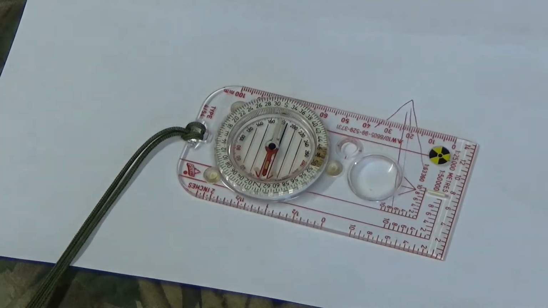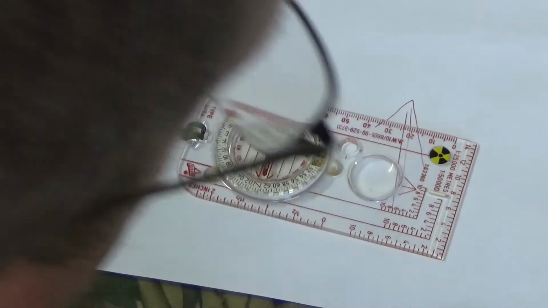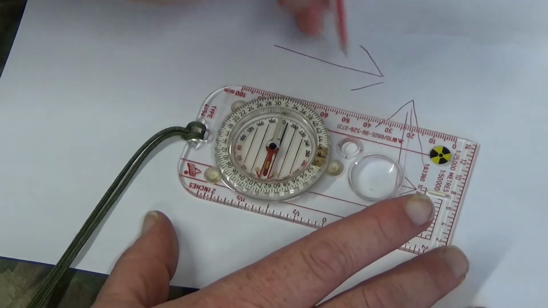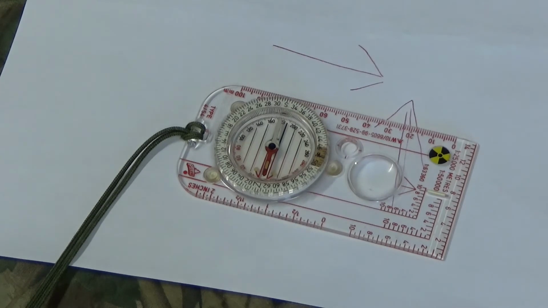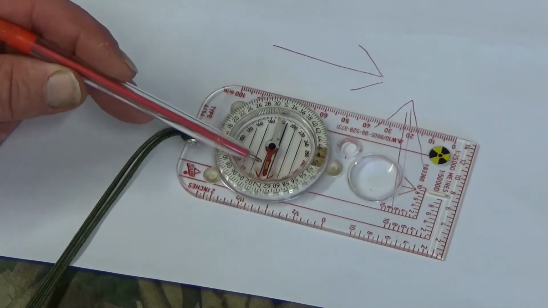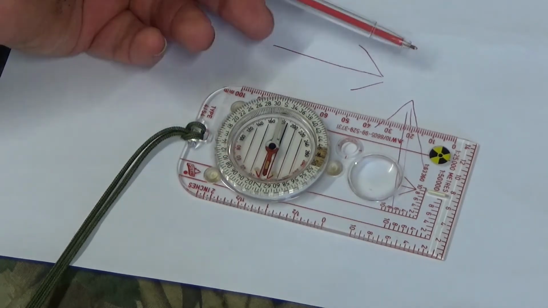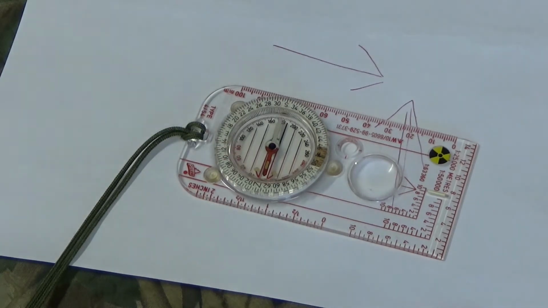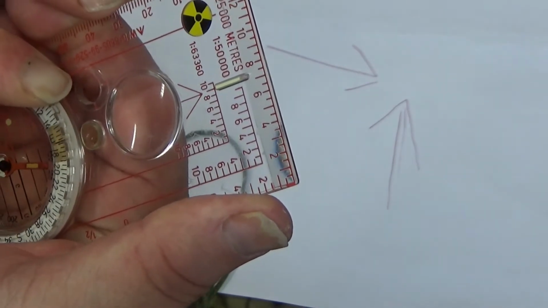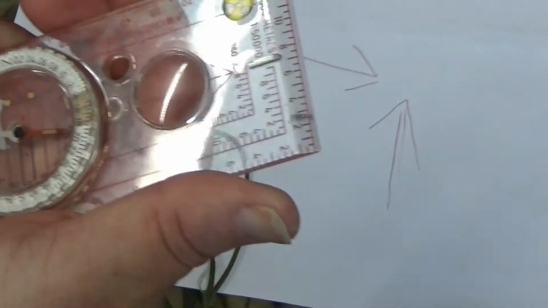There we go. That compass is now pointing west. And as long as I keep the luminous bit in the middle, between the two dots, together, I will always march west, east. There we go.